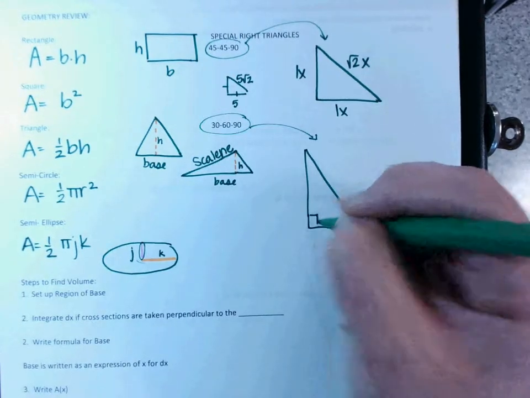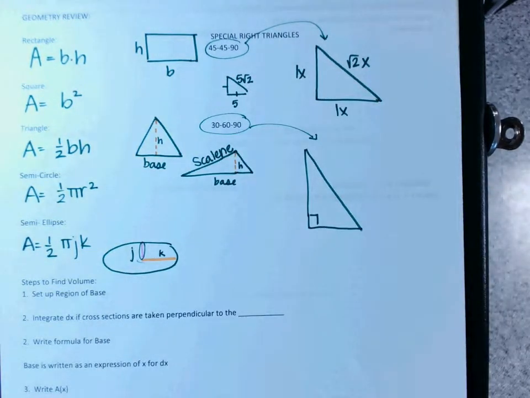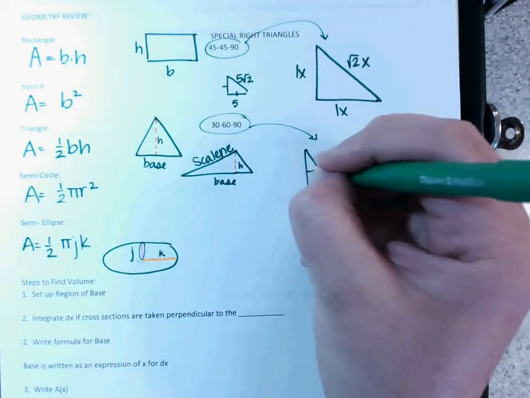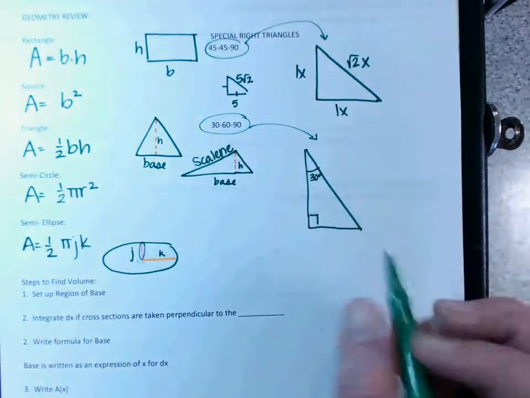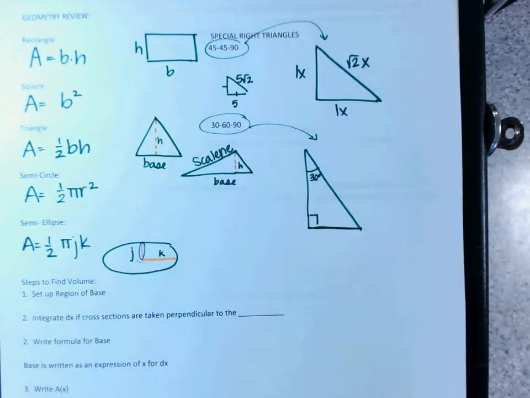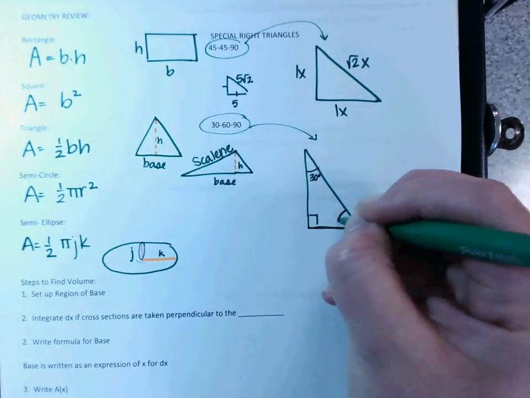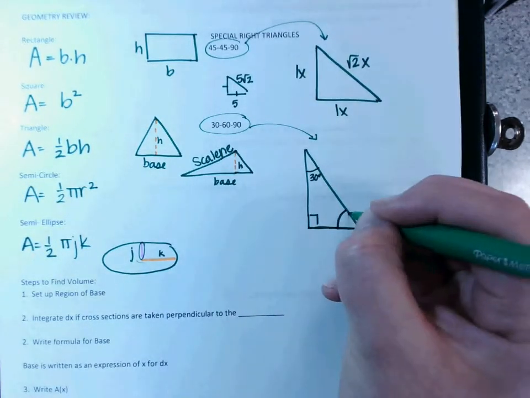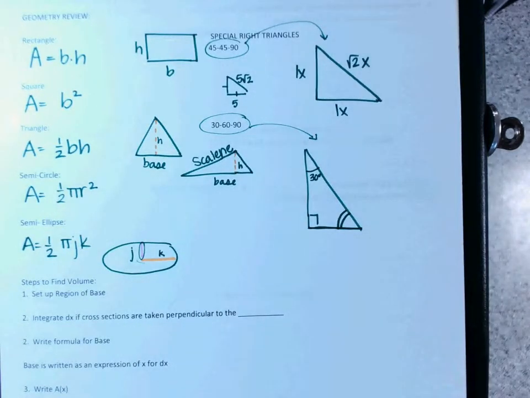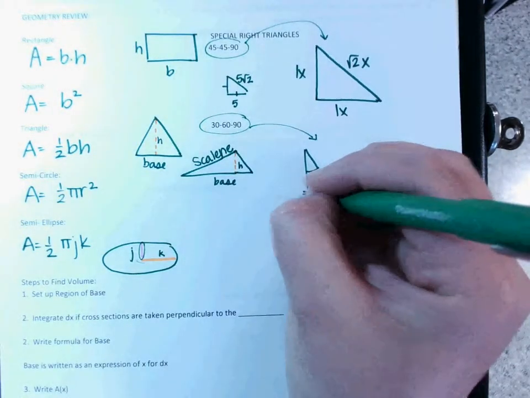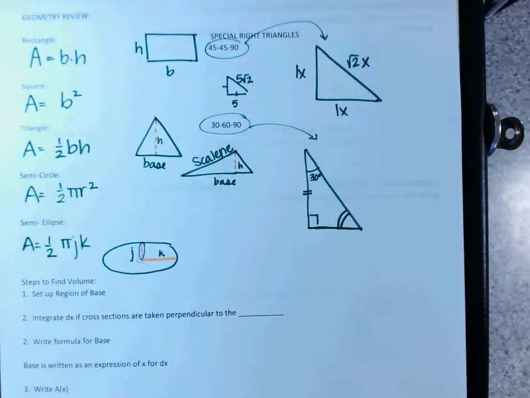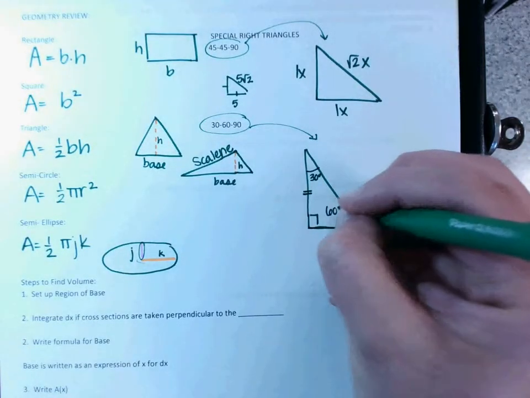Okay, so there's my 30, 60, 90. Now remember that the smallest angle, which is 30 degrees, will always be across from the shortest side. And then the bigger angle, 60, I'm going to put two little marks in there, is going to go across from the longer side. So this would be my 60 degrees here.